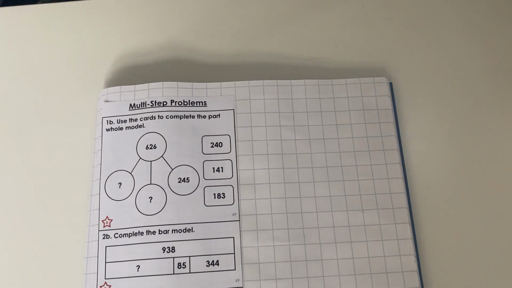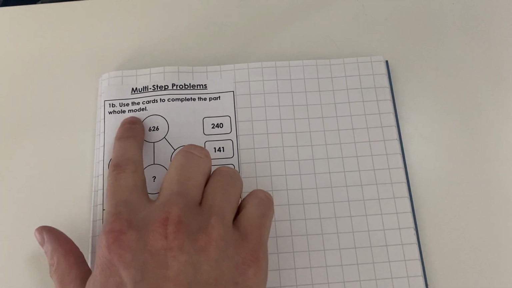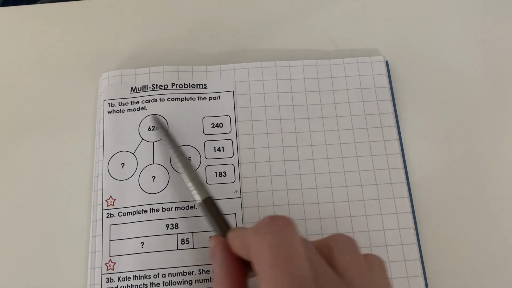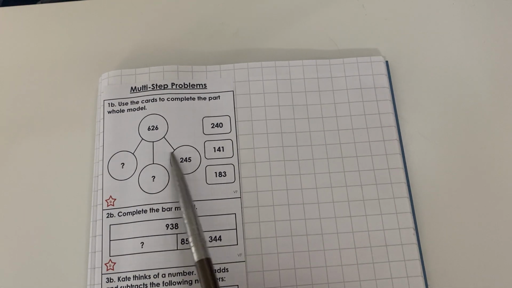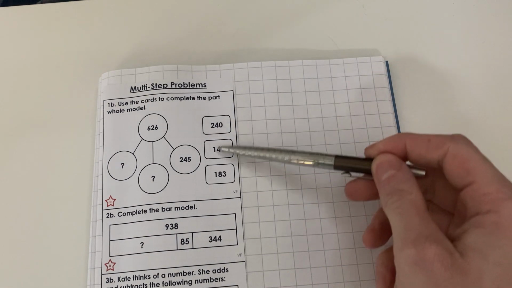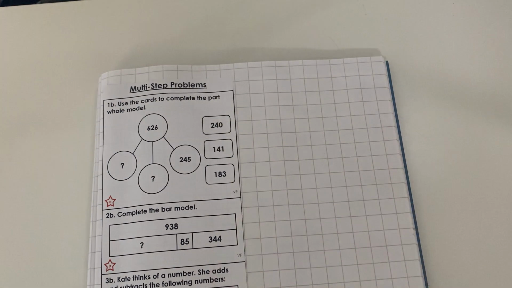Today, children, we're going to be looking at multi-step problems using addition and subtraction. What it means by multi-step problems is that we're going to have to do more than one calculation. Now, our first question says, use the cards to complete the part-whole model. A part-whole model is, this is our total, and we've got three numbers that when added together make 626. Two of them when added to this will give us that answer.